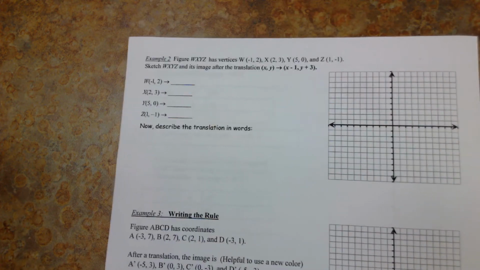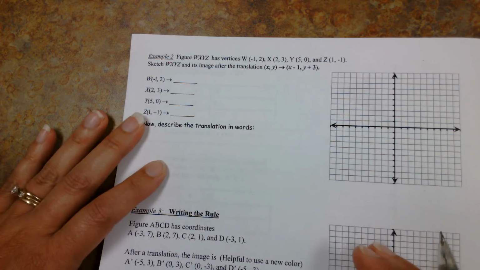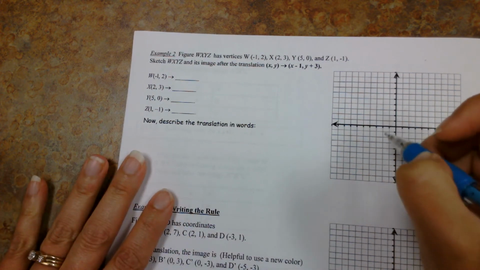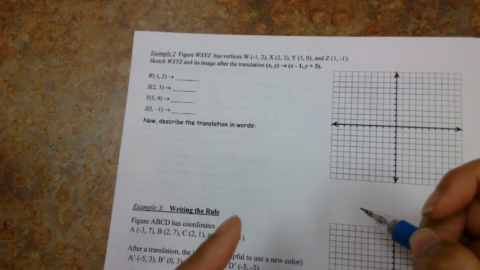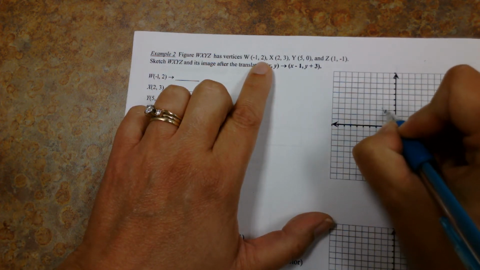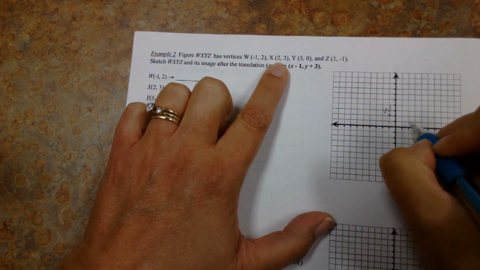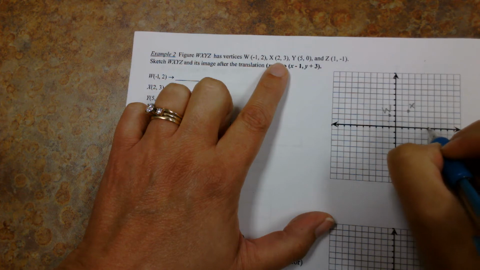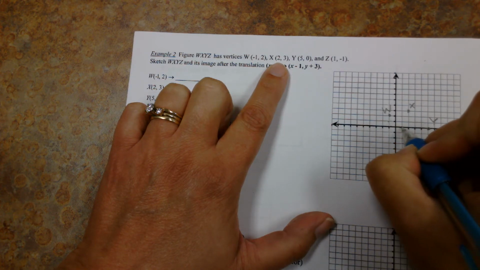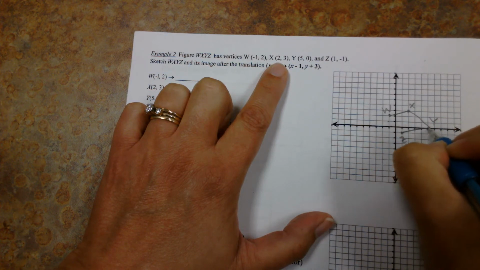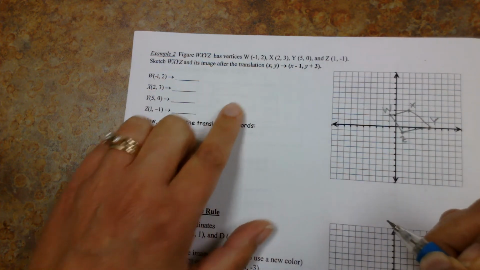All right, next page. Graph WXYZ with those points. Pause the video right now. Graph it. Make sure you know how to graph points and then resume to check. So W is negative 1, 2. X is 2, 3. Y is 5, 0. Z is 1, negative 1. So I have this quadrilateral.